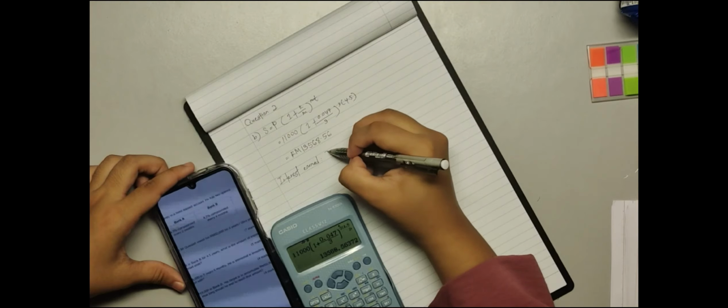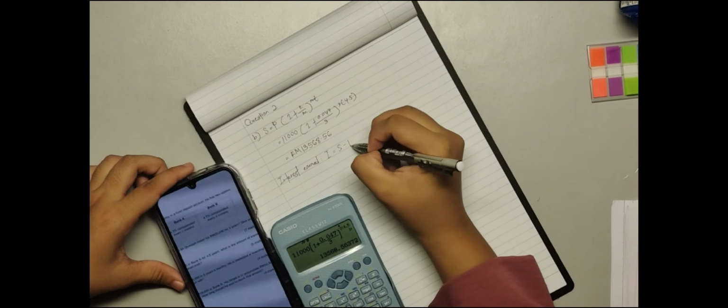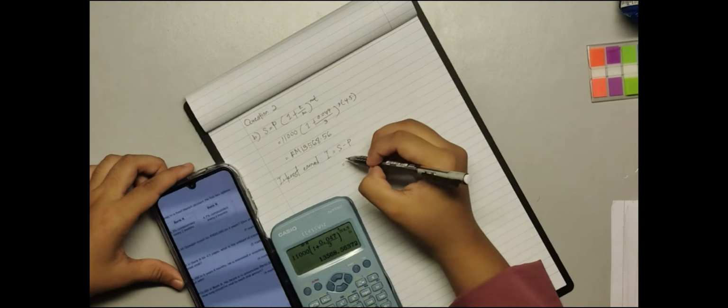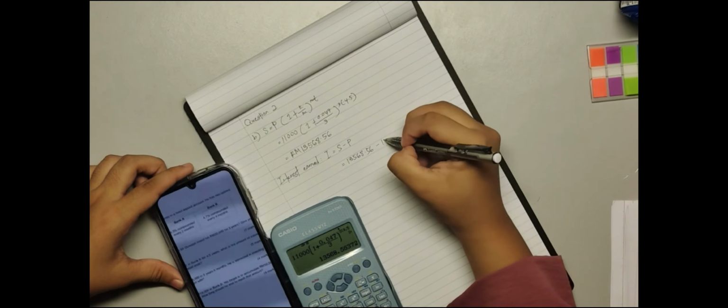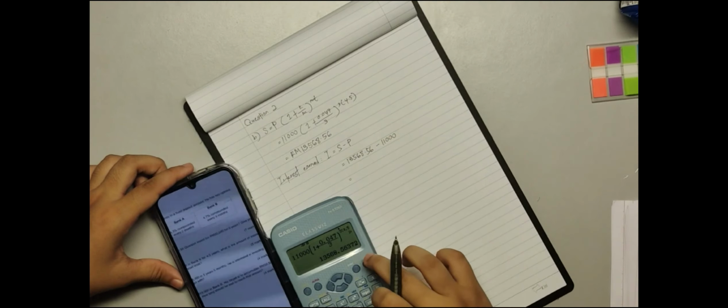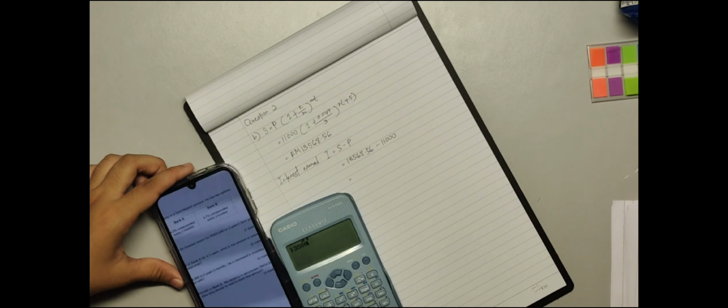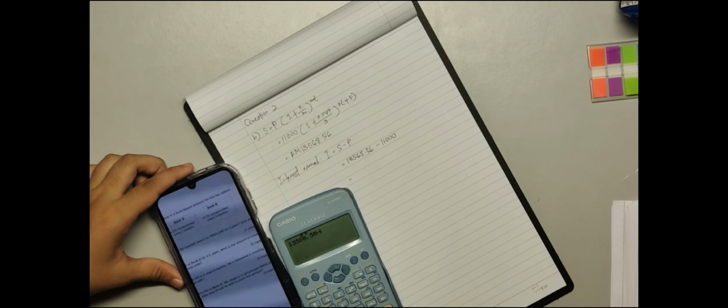Now we can finally find the interest earned. Interest equals S minus P. 13,568 ringgit and 56 cents minus 11,000 equals 2,568 and 56 cents.